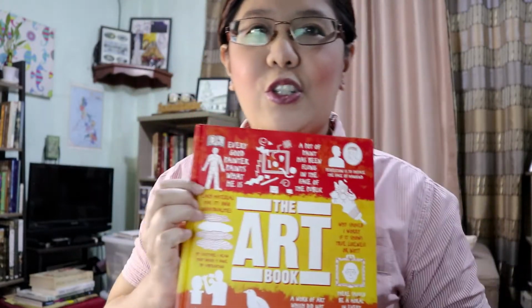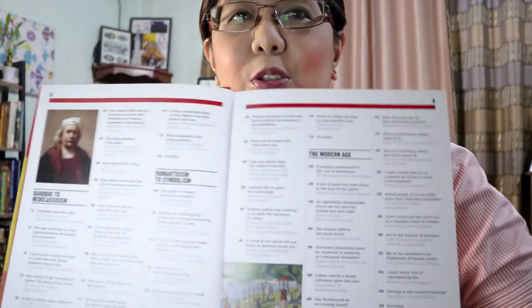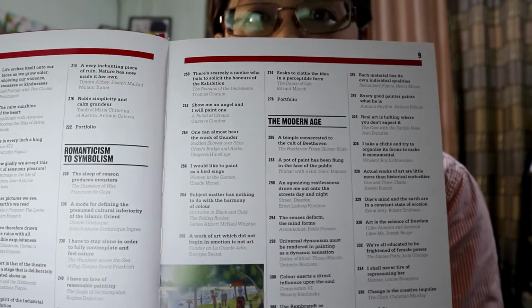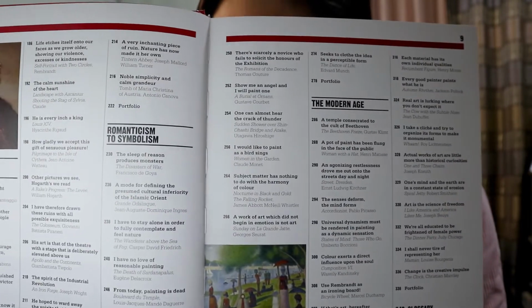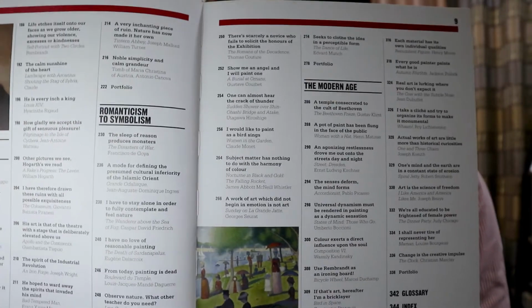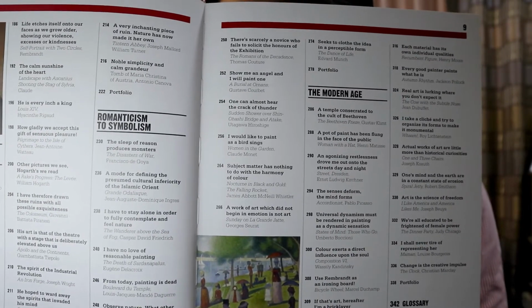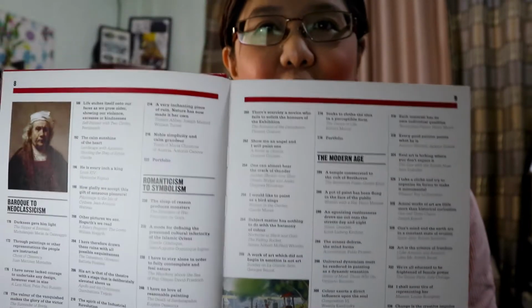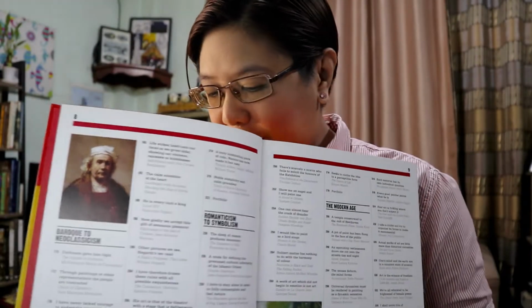So let's go through several parts of the book. When you open it, there are several chapters. It's divided into several art periods. You have the prehistoric and ancient art, the medieval world, Renaissance and Mannerism, Baroque to Neoclassic, Romanticism to symbolism, the modern age, portfolio, honorable mentions, and then I think that's it.